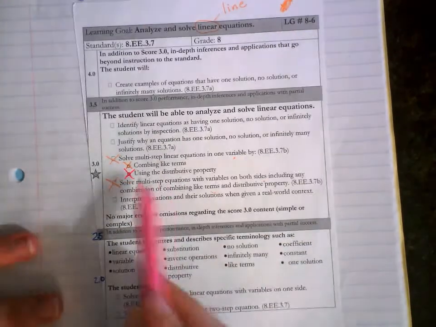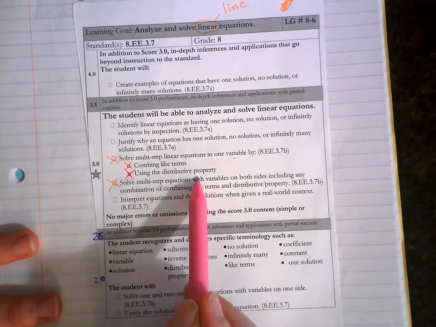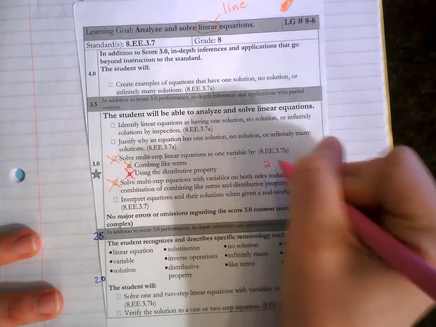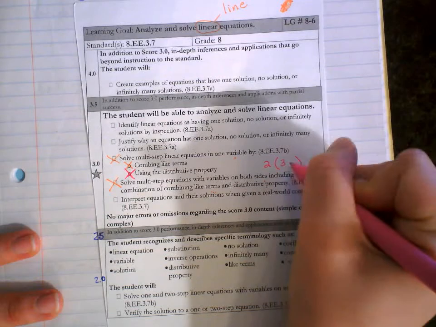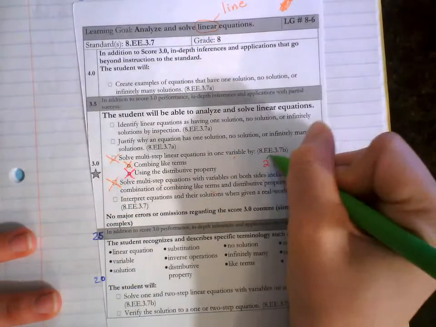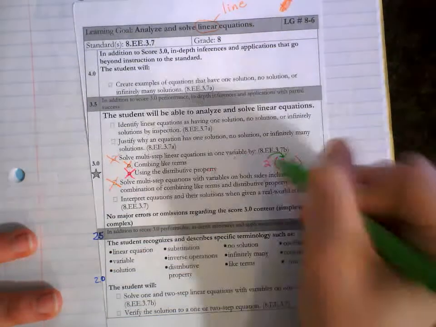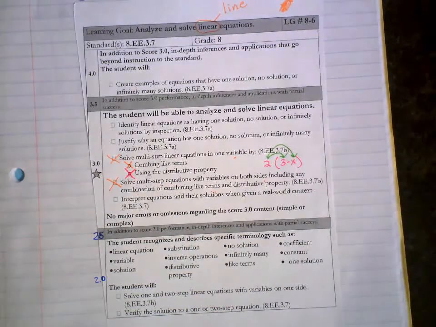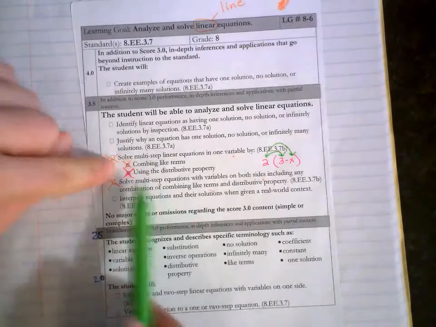Okay, anyway, we're going to solve them using the distributive property. The distributive property, guys, is when we have like 2(3 minus x), and that's when we do the rainbow. 2 times 3, 2 times negative x. So that's what we are going to be focusing on today.